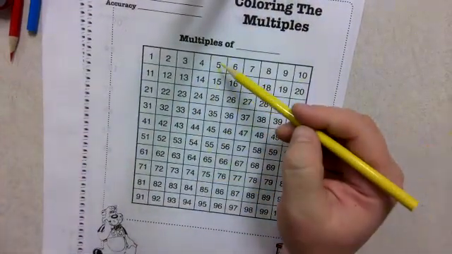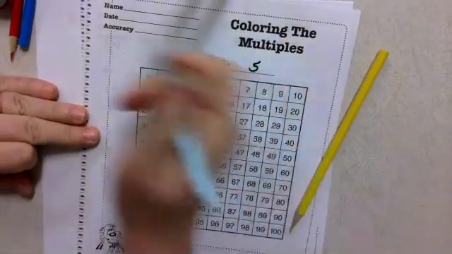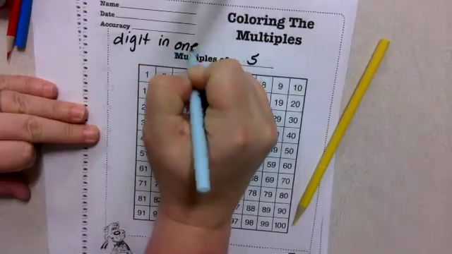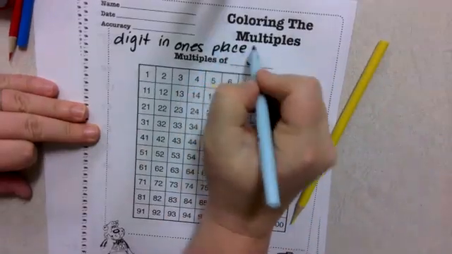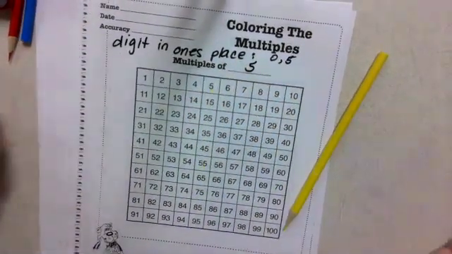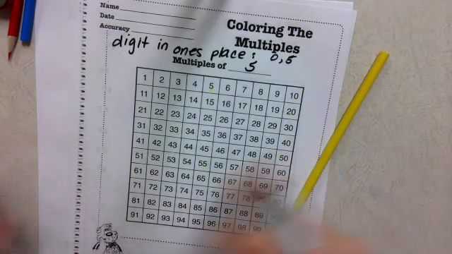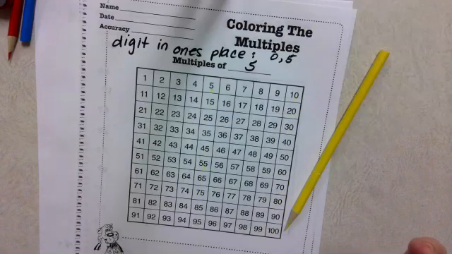Well, the digit in the ones place in this column is always 5. What is it in the other column that you see? 0. So the digit in the ones place is always a 0 or a 5. So are multiples of 5 always odd or always even? No, it varies, but the digit in the ones place is always a 0 or a 5.